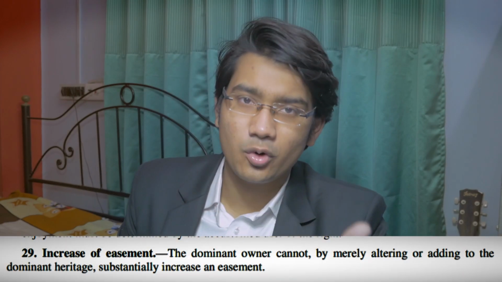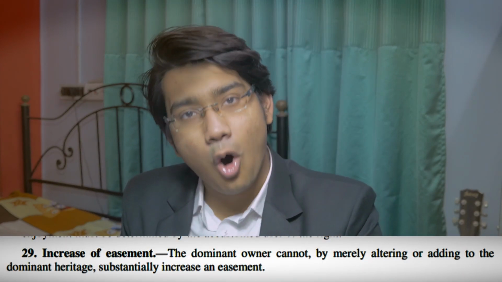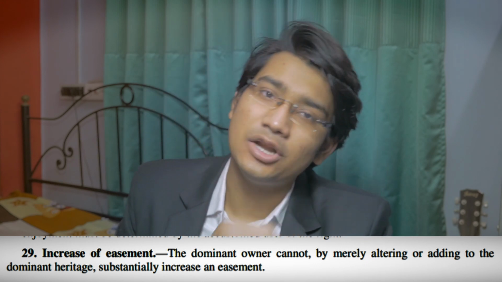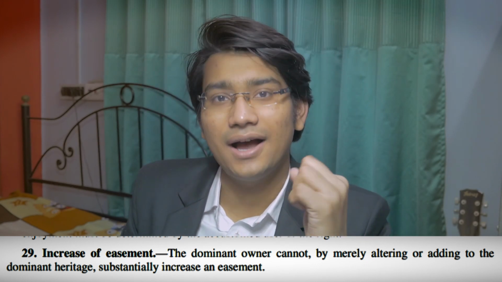Now section 29. It says that the dominant owner merely by adding or altering to the dominant heritage cannot substantially increase the easement right. Suppose I have a mill beside the bank of any river and I have acquired the easement right of drawing water from the river to my mill for the purpose of functioning of my mill. Now I change the machinery of my mill. Now this new machinery requires substantially more water than was required in the previous machine.